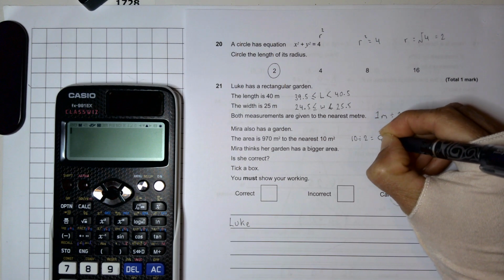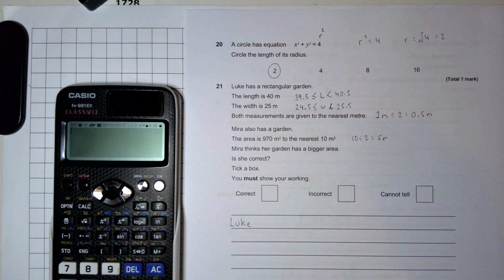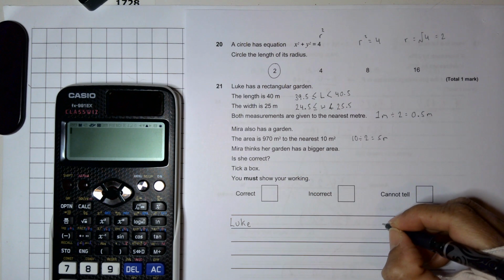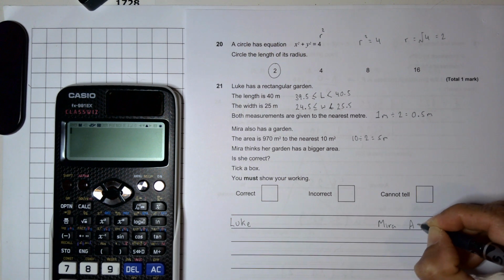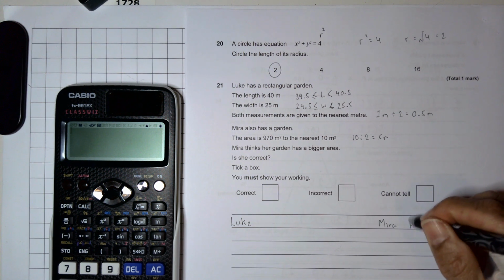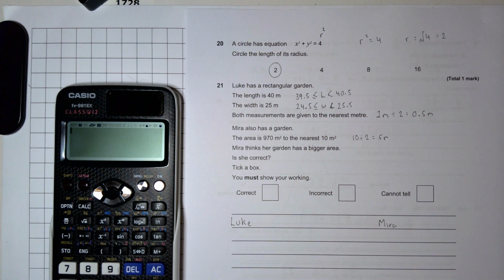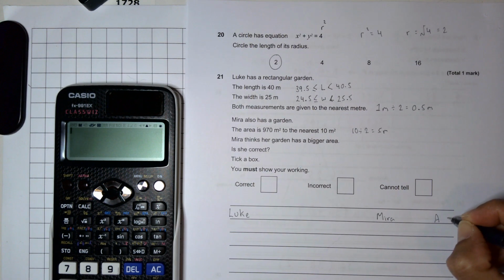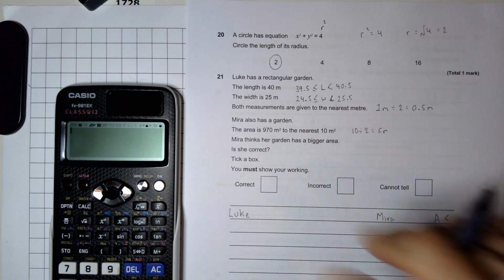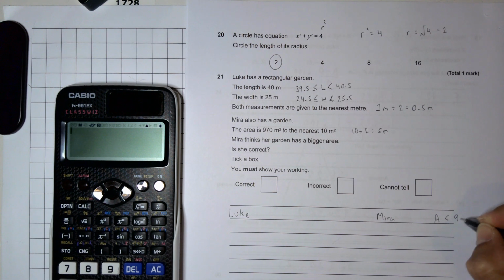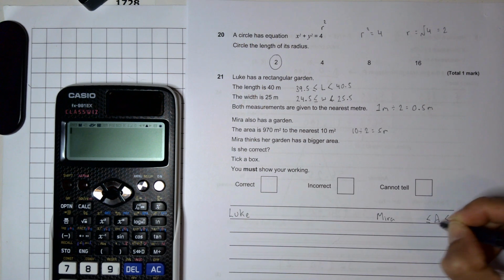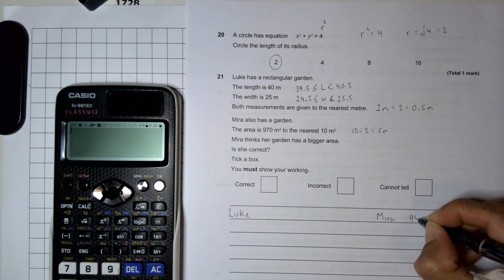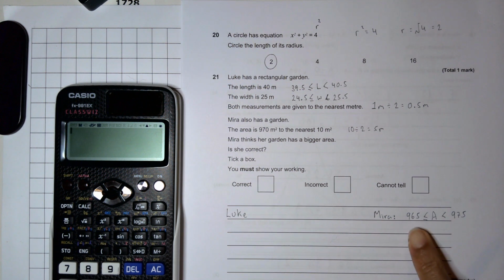Now in her case her area is to the nearest 10 meters, so 10 divided by 2 means it's going to be plus or minus 5 meters. I haven't worked out Luke's yet, but if I work out the area for Mara, her area of her garden is going to be 970 plus another 5, but just slightly less than that, or the same as or bigger than 965. So her area is between these two values, meters squared.